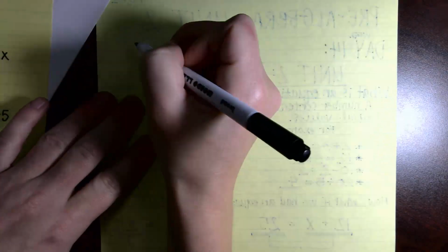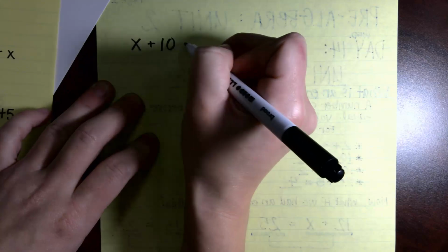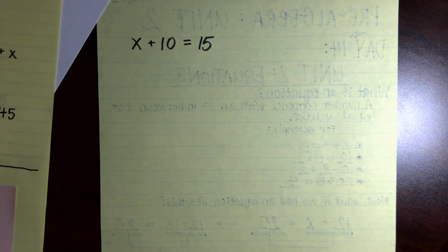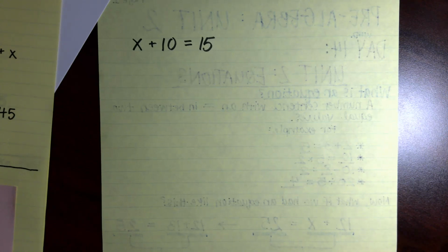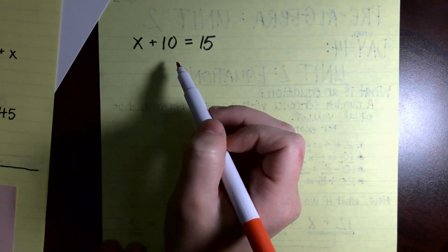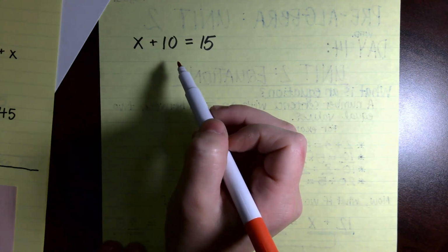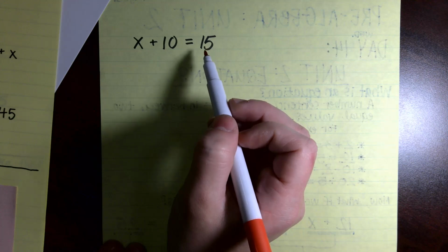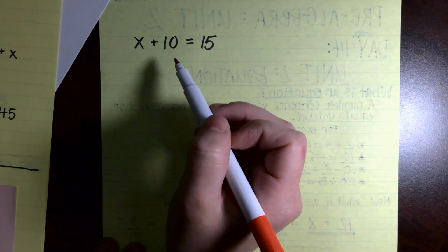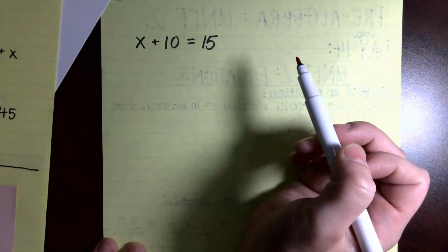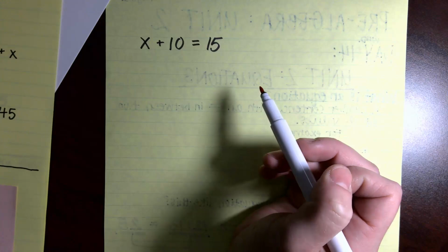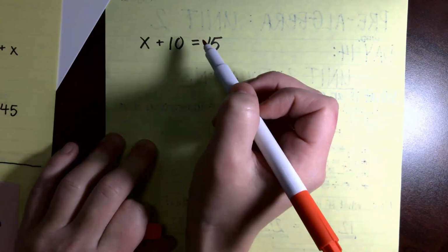What if we had x plus 10 equals 15? What would I need to do to solve this equation for x? You can take that 15 away from 10. No, we need to add 5. 5 plus 10, okay, so we know that 5 plus 10 makes 15. But let's talk about the whole process of figuring out 5 without just knowing 5 plus 10 is 15. You'll take 15 minus 10.